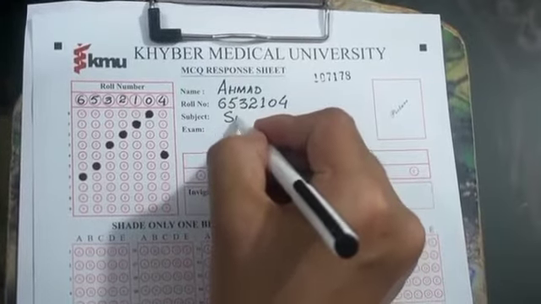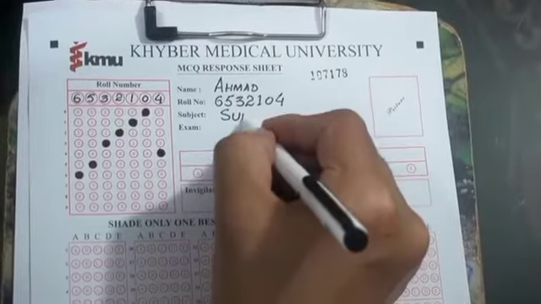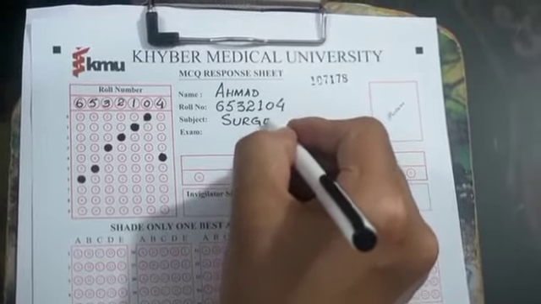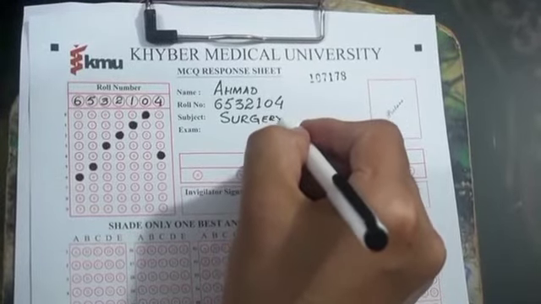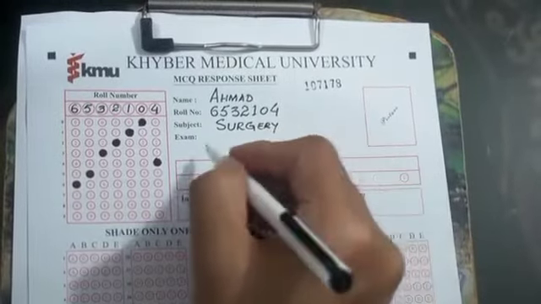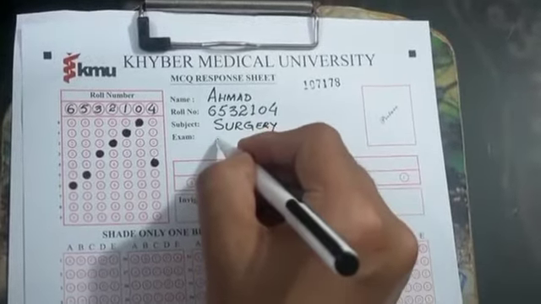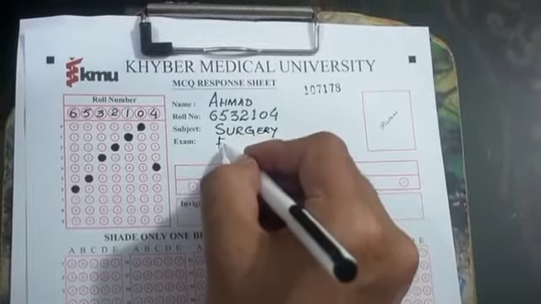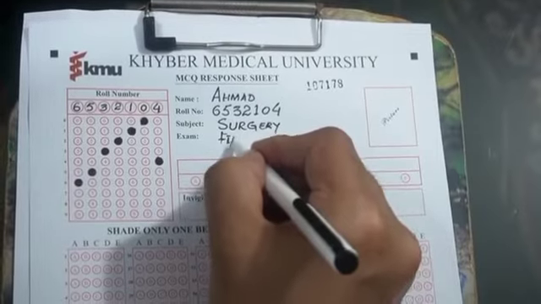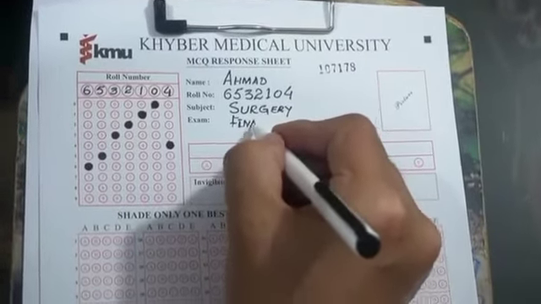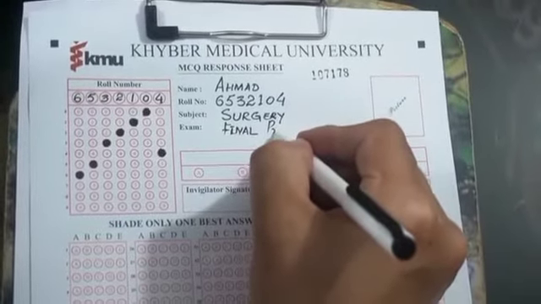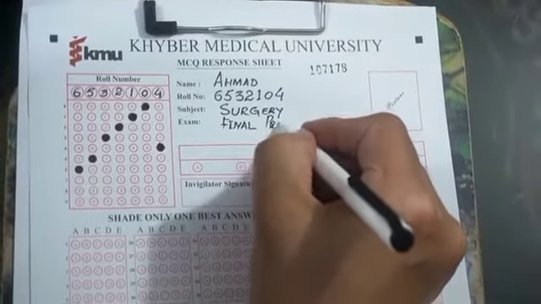Then write the subject of the paper you are going to attempt. The subject of the paper is usually written on the top of your question paper. You can also check it from your question paper in case of any ambiguity. Then write the type of examination you are appearing in, in front of the examination. You can also check it from your question paper in case of any ambiguity.